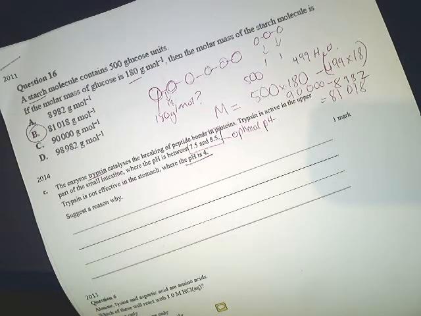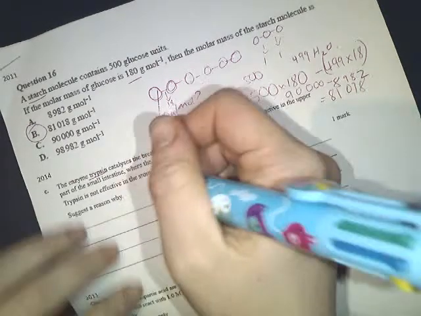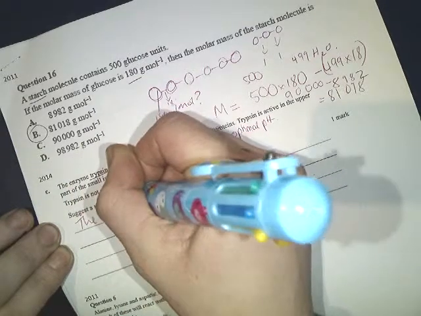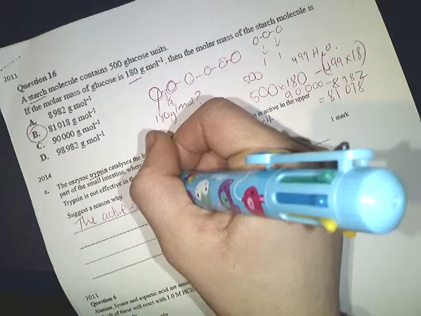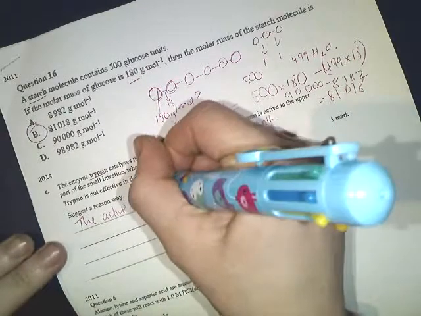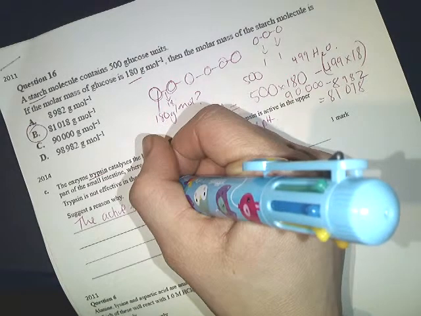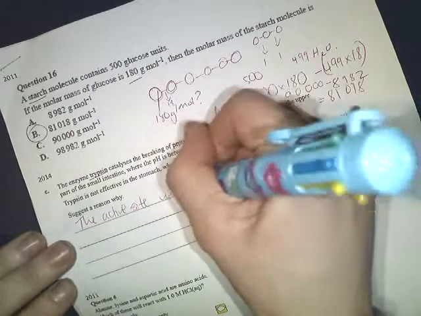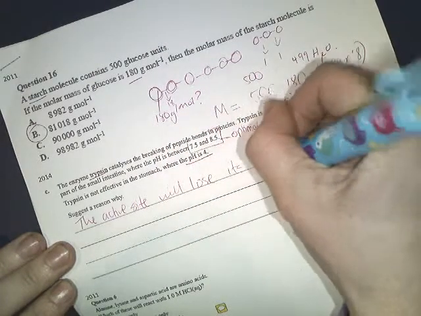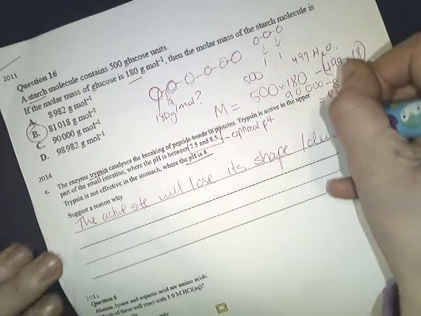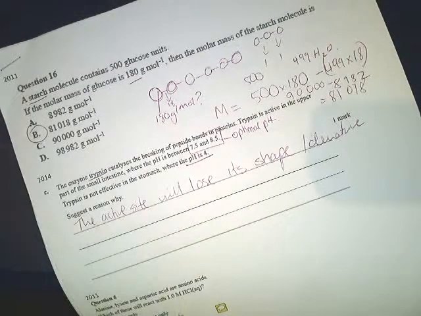Okay. You need to say the active site will lose its shape / denature, but that's not sufficient because you haven't connected it with structure, and in chem it's all about structure.